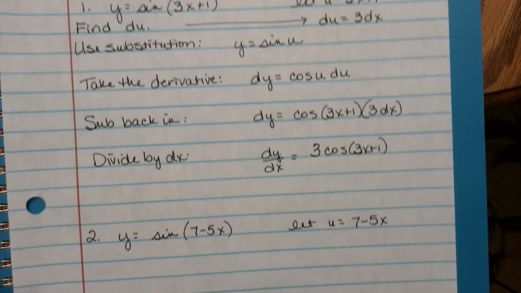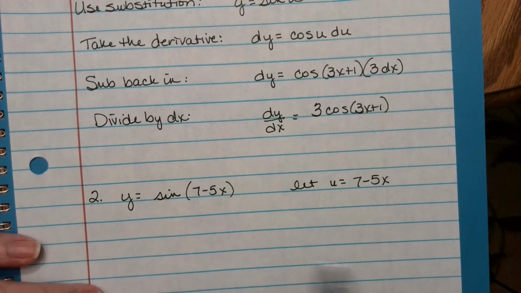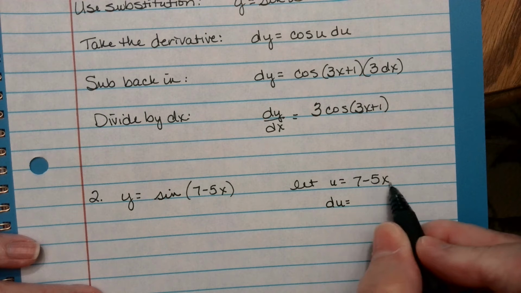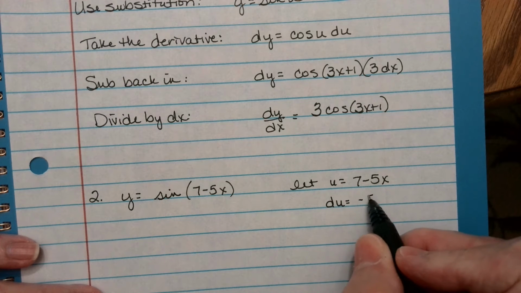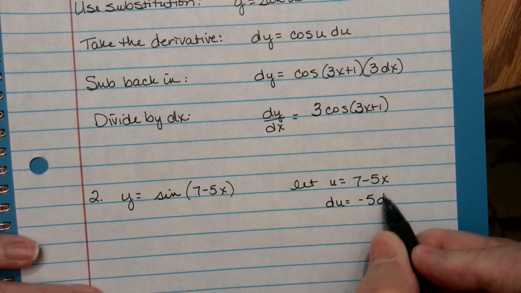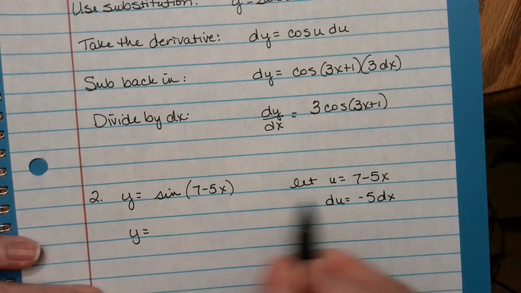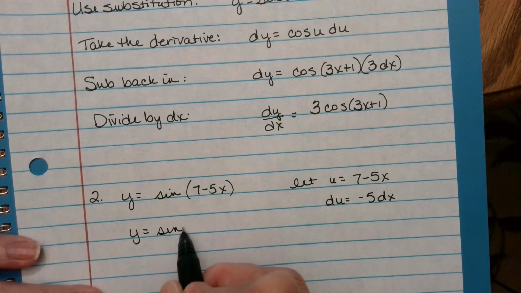Okay, let you watch me do one. So you're given one of these, and you're told to let u be that. So the first thing I'm going to do is find du, which means I'm going to take the derivative of this. That's 0. This is negative 5. It's an x, so it's dx. Then I'm going to sub my u in for this.